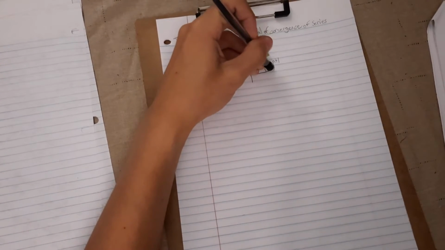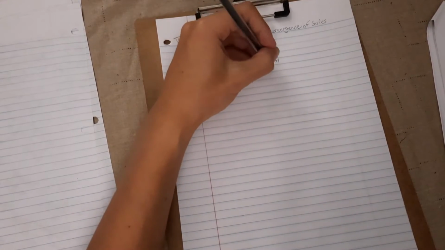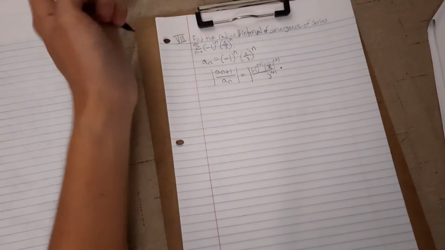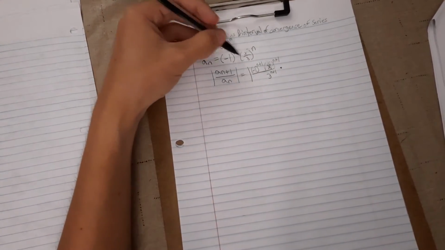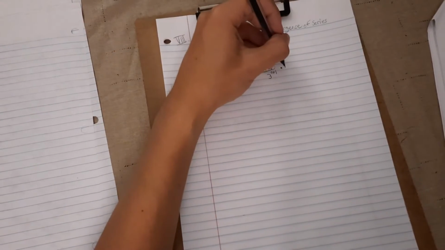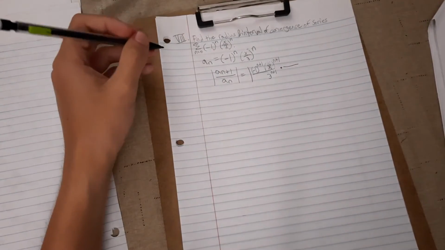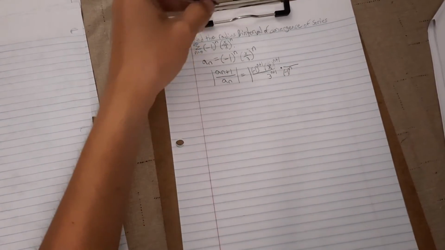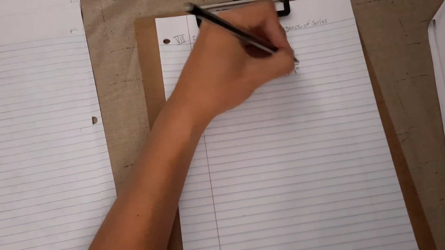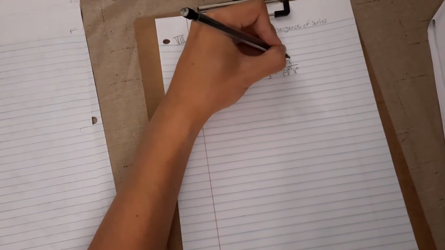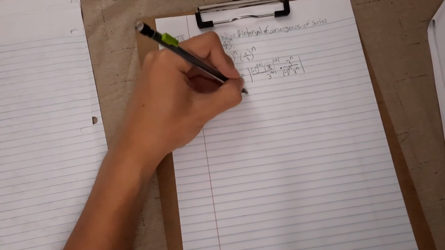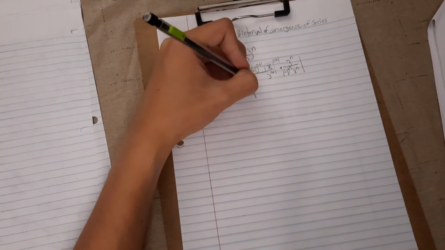So we could also take this 3 down here and leave this x up here, times, and invert what we have here just so we could divide it: -1 to the n, x to the n, 3 to the n. Expand this equation.